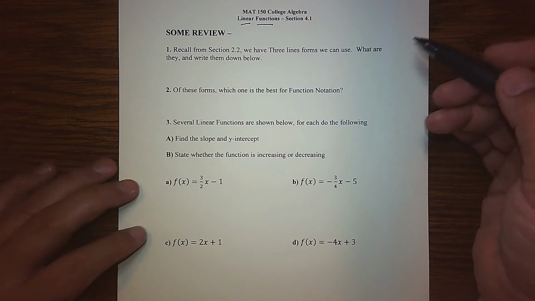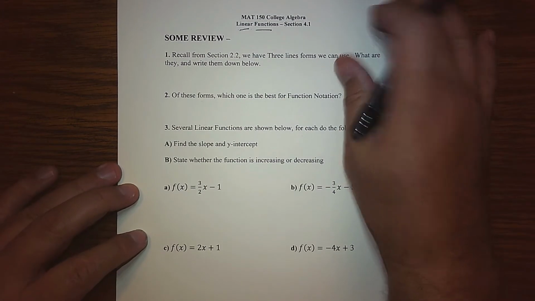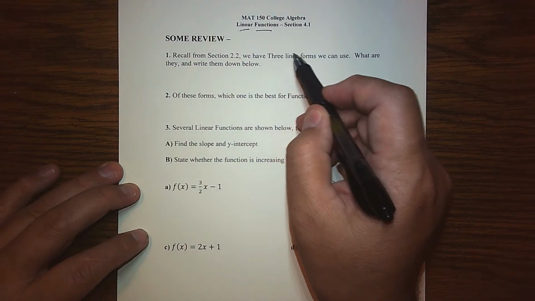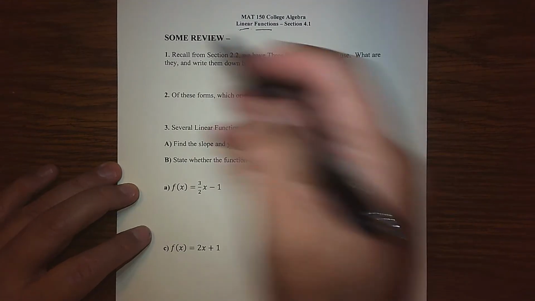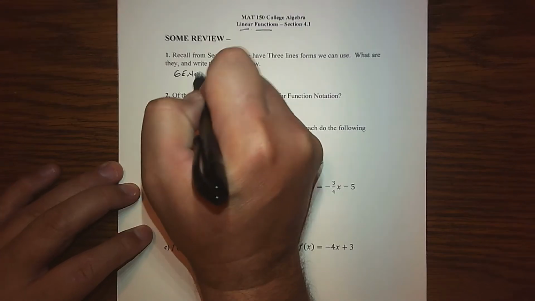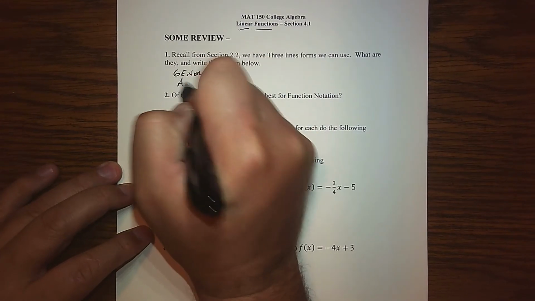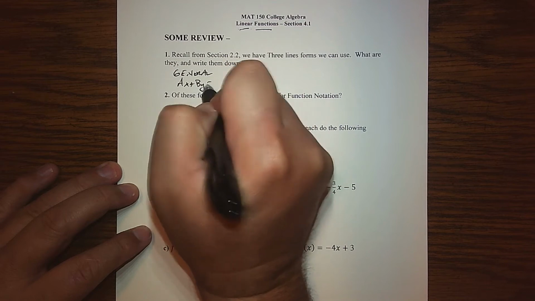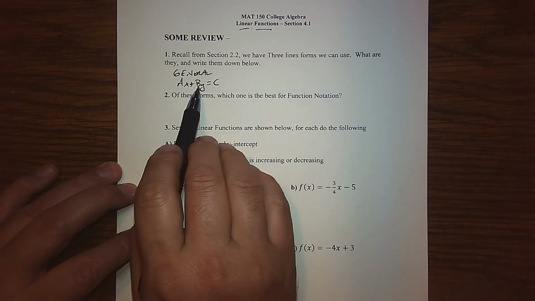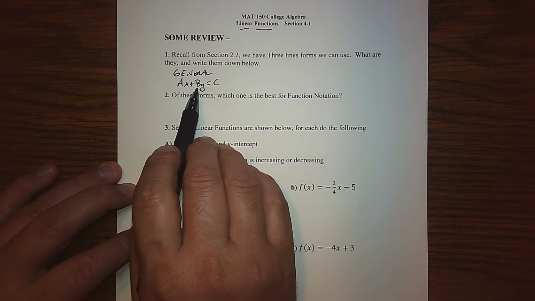So let's just kind of go back to the archives and recall that back in section 2.2 we have three ways that we can represent a line. The first way was what's called the general form, that was ax plus by equals c. Again, kind of a not very useful form, but it is one of the forms a line can come in.